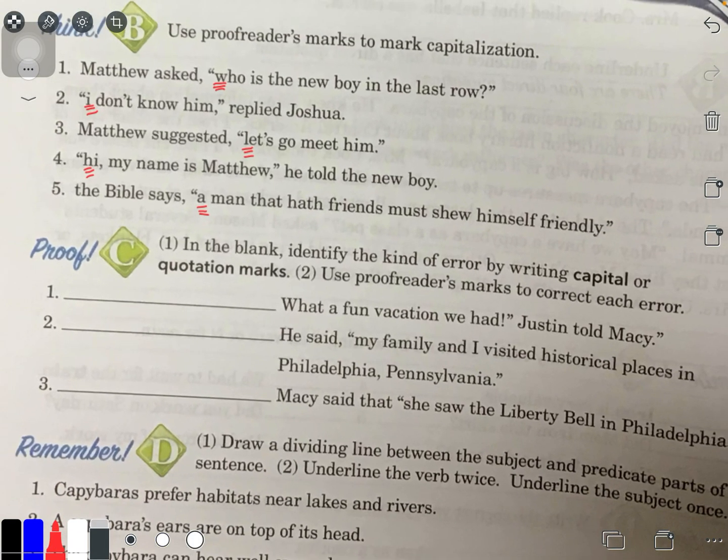Number 1 says, "What a fun vacation we had," Justin told Macy. Okay. Well, Justin is telling Macy something. Why is there a leftover quotation mark there? It's as if they don't know where to put the quotation mark. Do you know where we should put it? That's right, at the beginning, right here, because Justin is saying this whole thing in his speech bubble. I'm going to erase this part here. You can too. And in the blank, I'll put quotation marks. That's the mistake. All right.